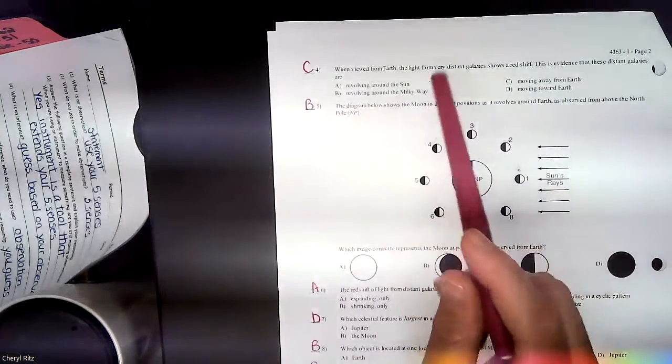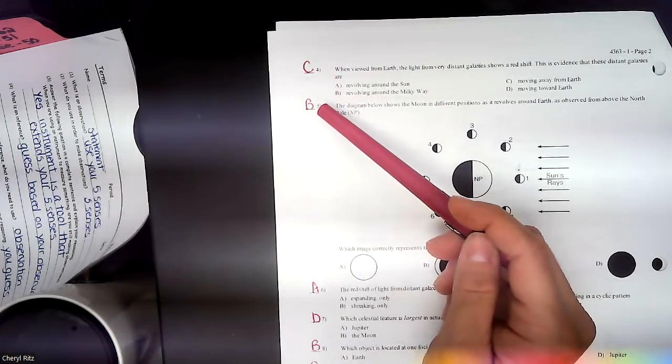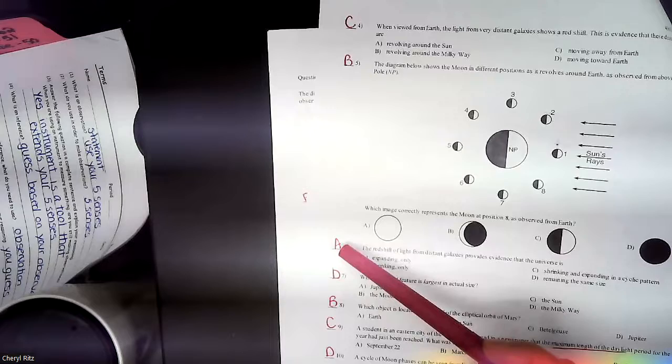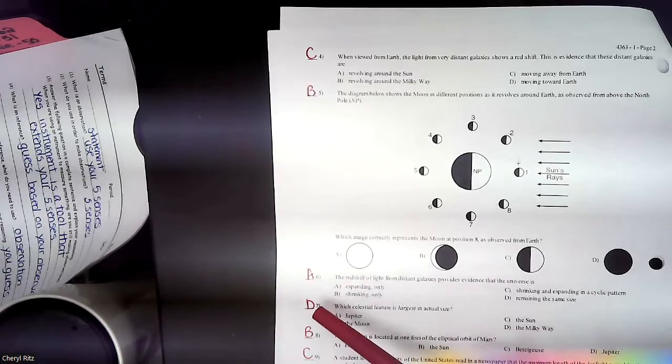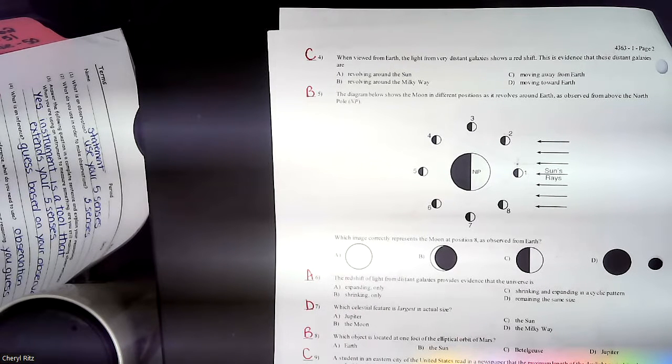All right, for the multiple choice, I'm going to go a little faster and then go back and go over any you want me to. So on the back of the first page, number 4 is C. Number 5 is B. Number 6 is A. 7 is D. 8, B. 9, C. 10, D.